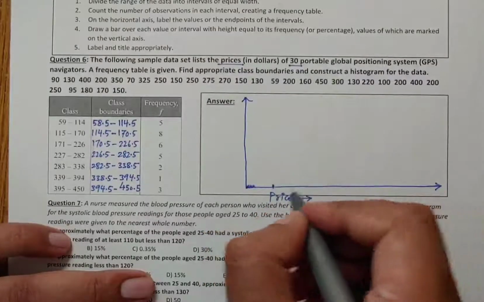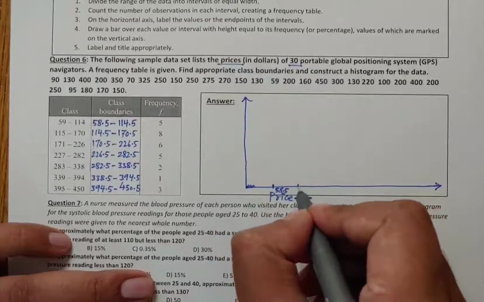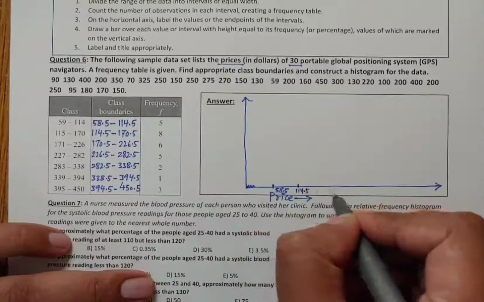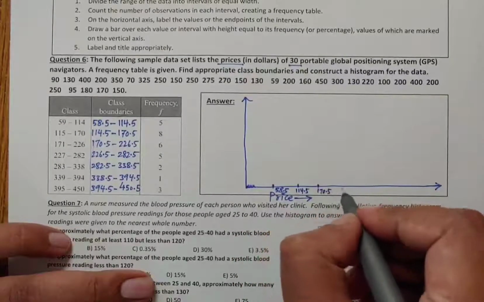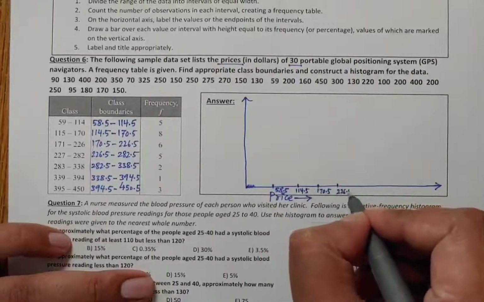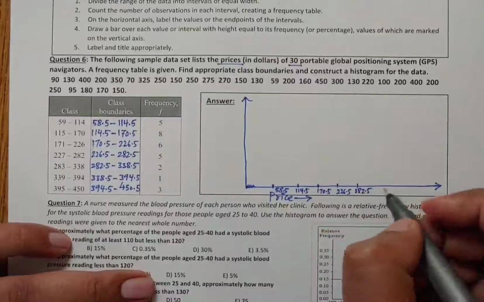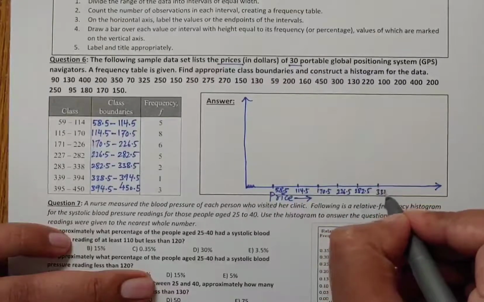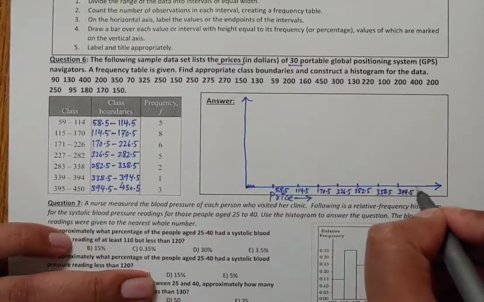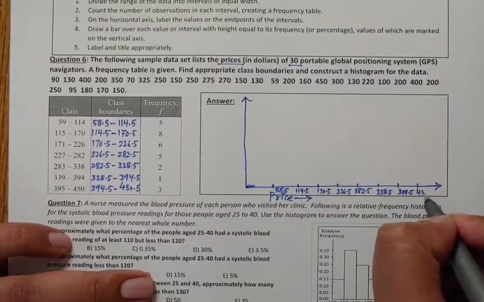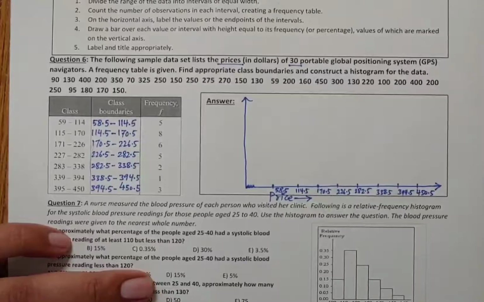A little bit less space there, 58.5, and then you do 114.5, and then 170.5, and then 226.5, and then 282.5, 338.5, 394.5, and 450.5. Okay, so we put these numbers, we put the levels.